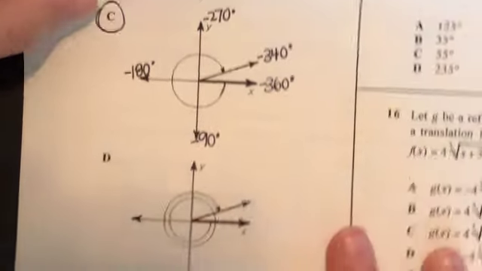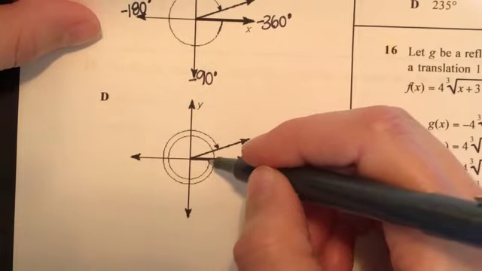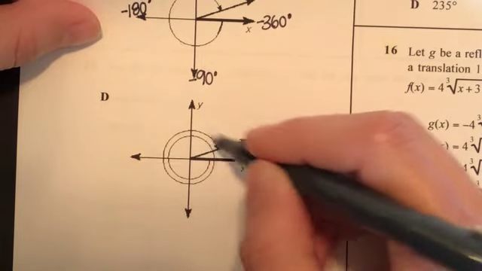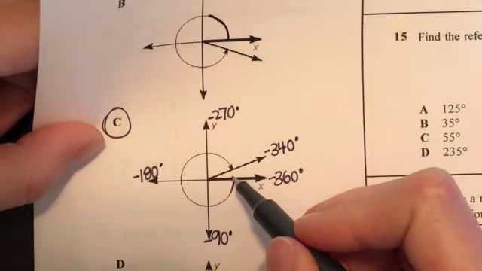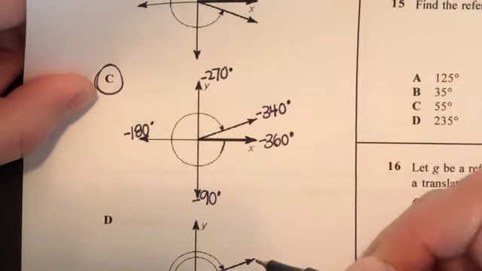So your answer is C. And then it can't be D. D does go in the negative direction, but it goes too many times around the circle. 340 is less than one full time around that unit circle.